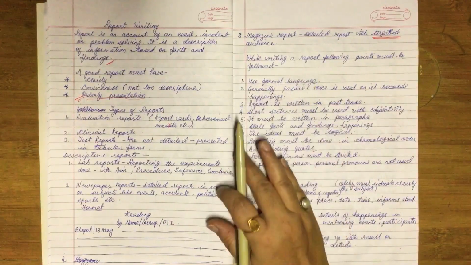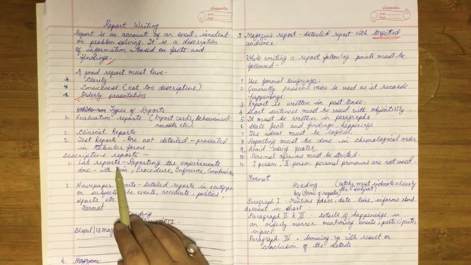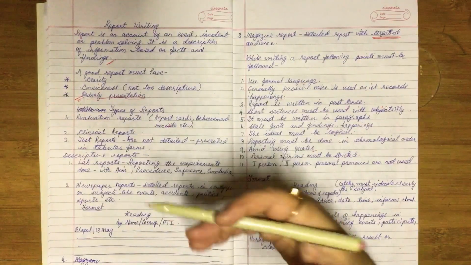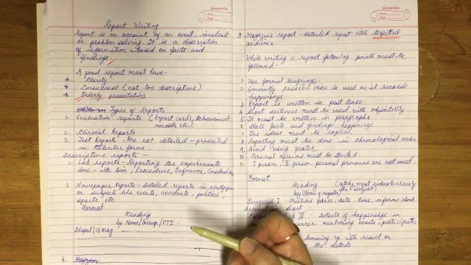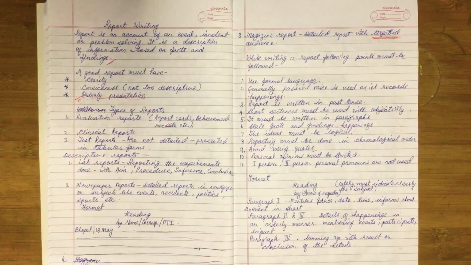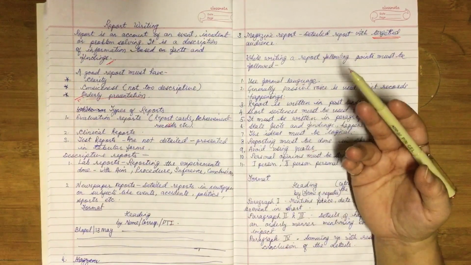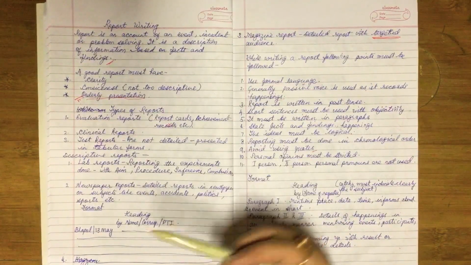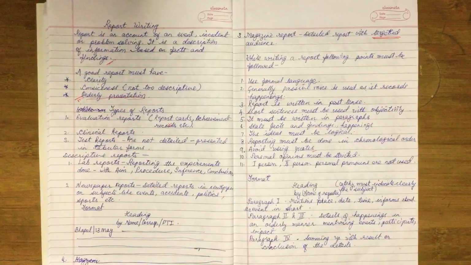Now what we will deal with are the descriptive reports. First one is lab reports. Reporting the experiments which are done with the help of various procedures, when they are reported, that is a lab report. Those who are science students would know how they report an experiment in their journal with the aims, apparatus used, procedures, then principle followed, inference, conclusion. That is a lab report.